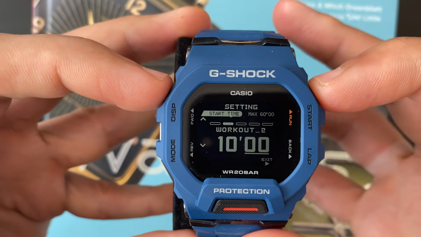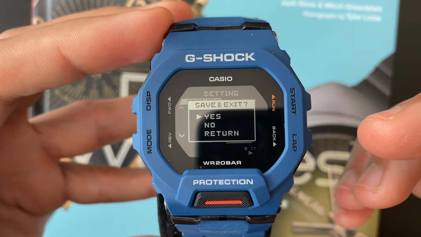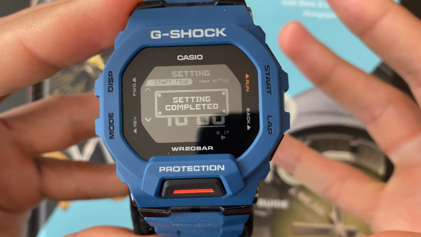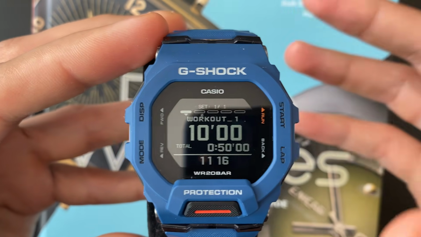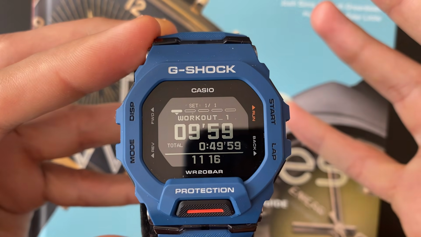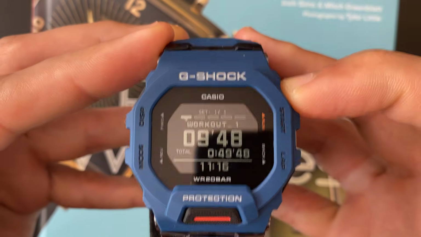I can also change the seconds. Once I'm done, start button again, I'll have the possibility to either save or return to the editing screen. So let's save this for now. Now we'll be able to start our timer or our workout by pressing the start button. If we want to pause the workout, we can press the start button again.